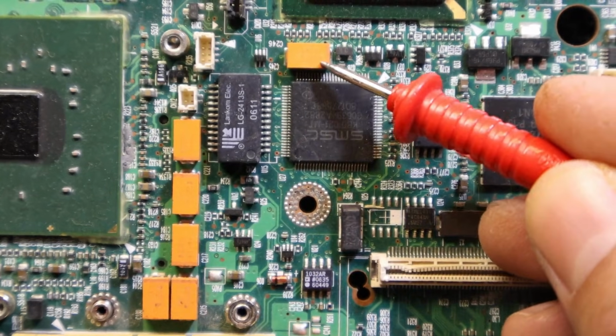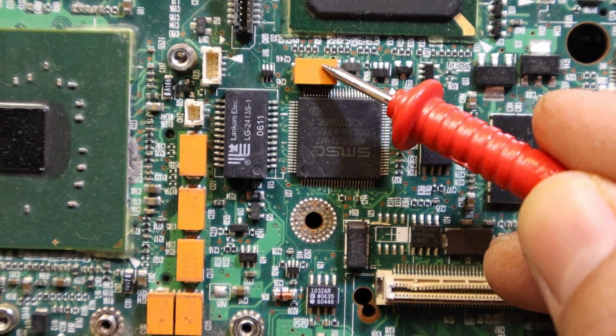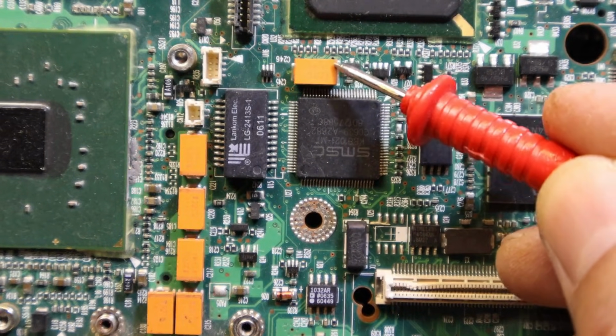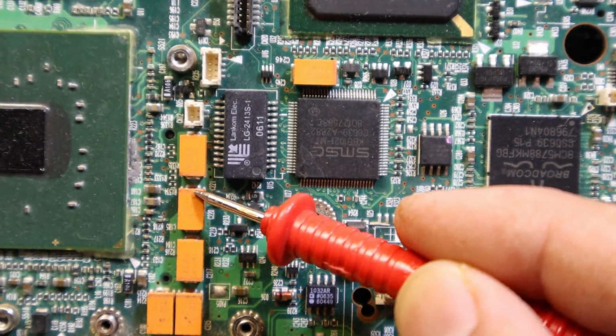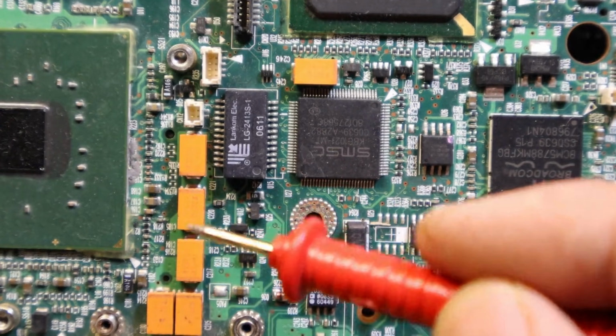Of course, sometimes you can find this kind of tantalum capacitor also. Here we have positive. Do you see this mark? Here we have positive, positive, and the negative terminal.